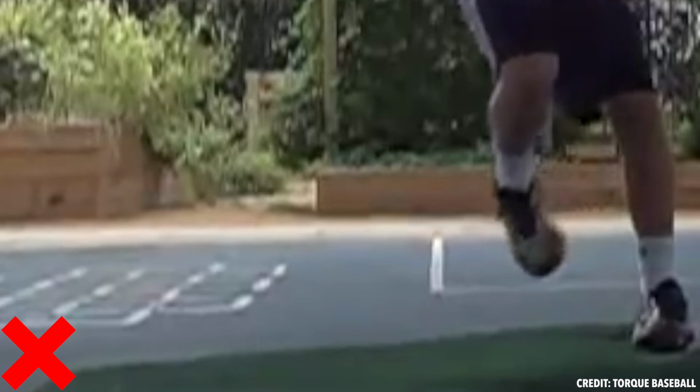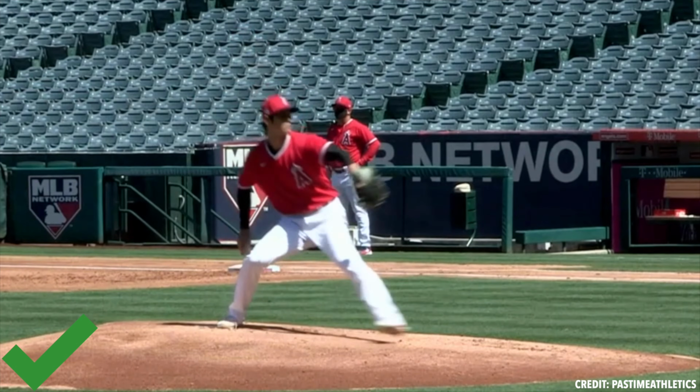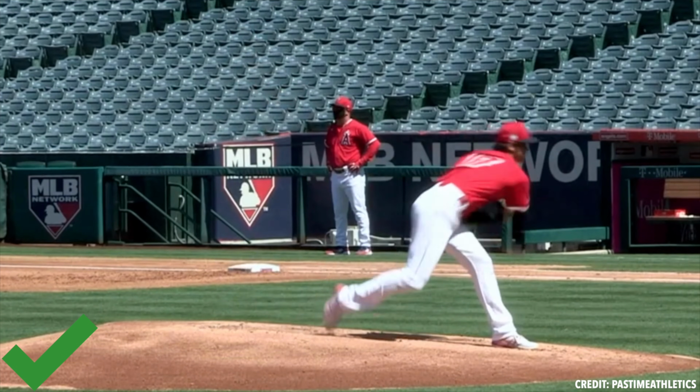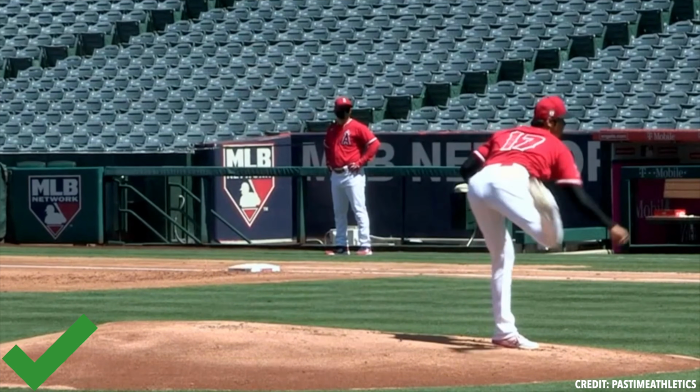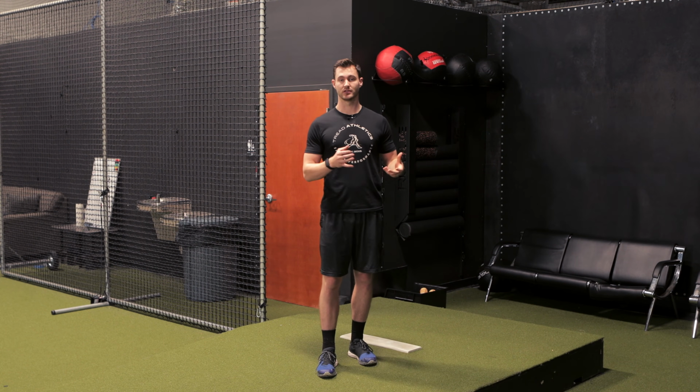So we need to understand that very carefully, because a longer stride, as we'll talk about in a second, is not necessarily better if it doesn't properly set up the rotation phase and the blocking phase. So if you're not able to effectively rotate out of your stride, you're not going to be able to effectively block. And again, that stride can then become an actual detriment to your pitching mechanics, to your mechanical efficiency.